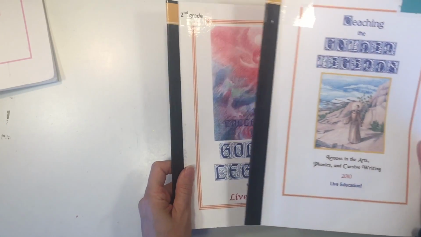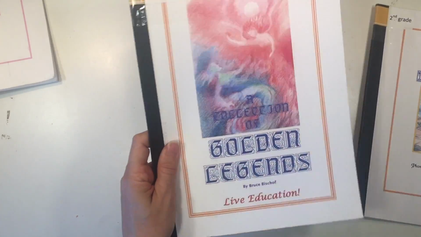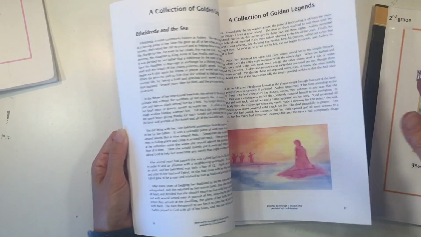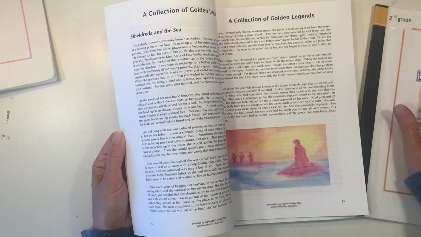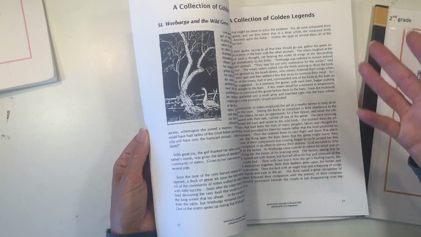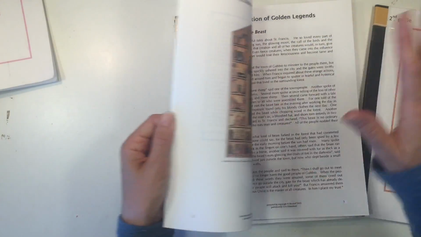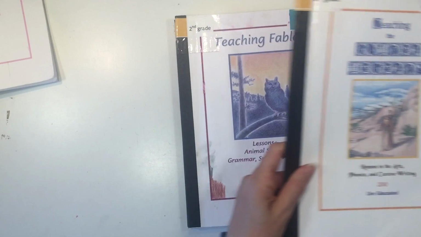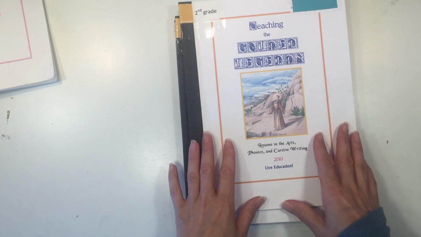Okay, let's move on to teaching the Golden Legends. It's a two-part book. You've got how to teach this particular main lesson block, and then what's really fantastic is you actually have your source book here with pre-selected stories that coordinate not just with the curriculum, but also with the child and his age and development. So this is really great that you don't have to go and look for these sources elsewhere. It comes with the curriculum. So let's go over teaching the Golden Legends and what that entails as far as the curriculum.